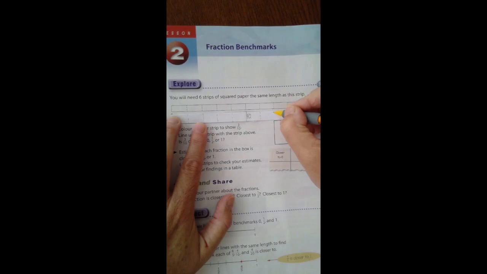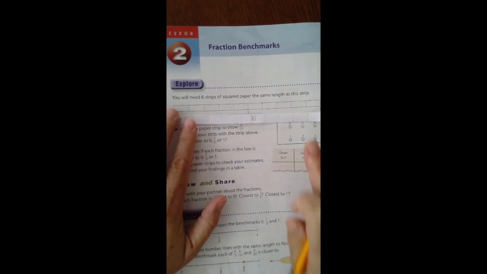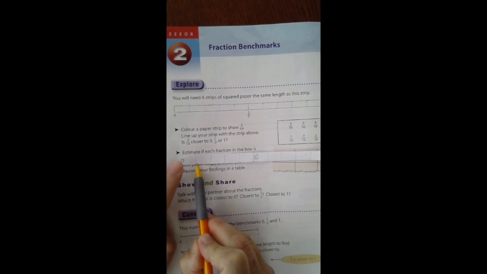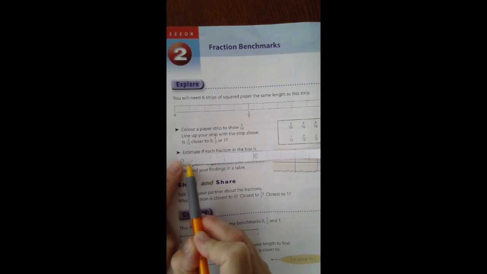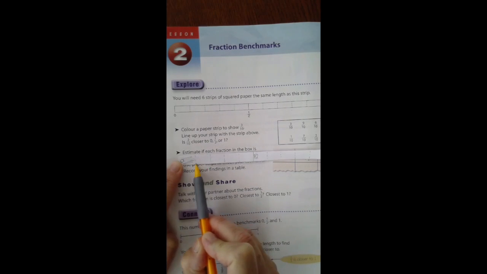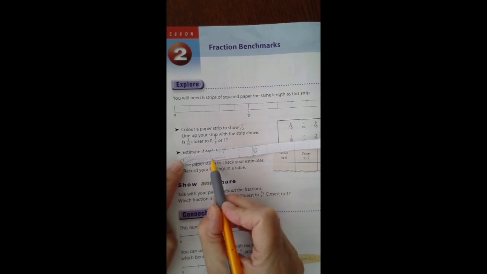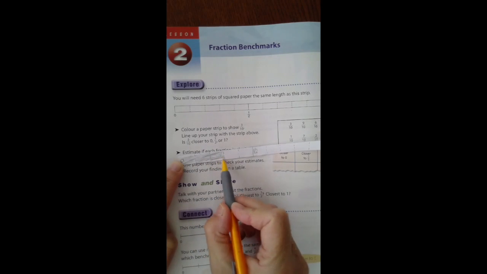Because this strip is broken down into 10 equal parts. What the first direction says is color a paper strip to show 3 tenths. So I'm going to show 1 tenth, 2 tenths, 3 tenths. I'm coloring in each of these, and all I'm going to do is just shade my paper in. Hopefully you can see that. So I'm shading in 3 tenths.